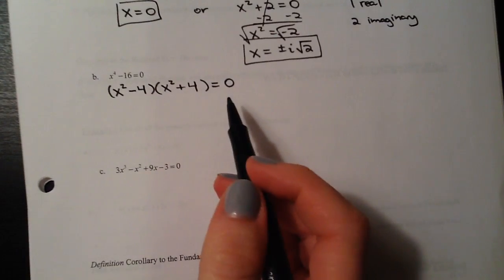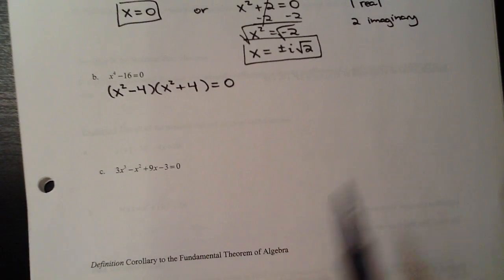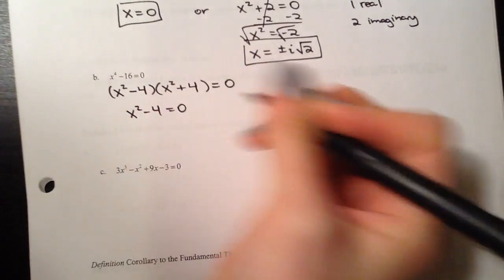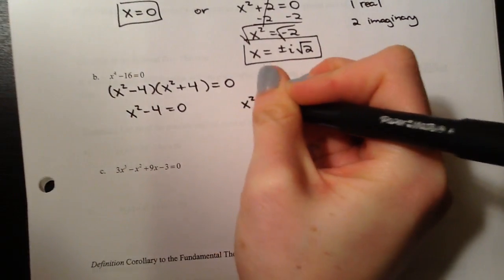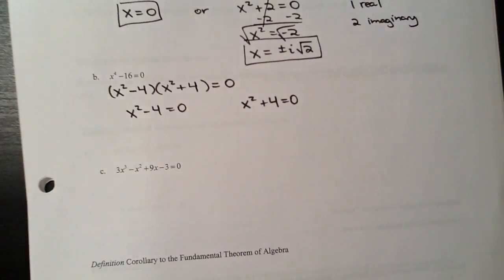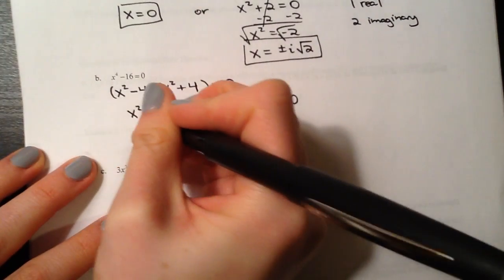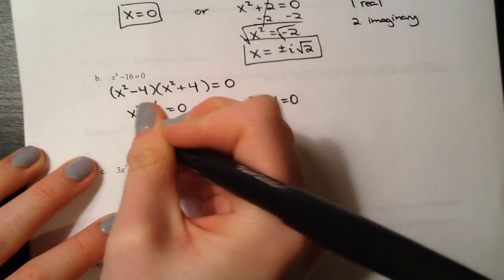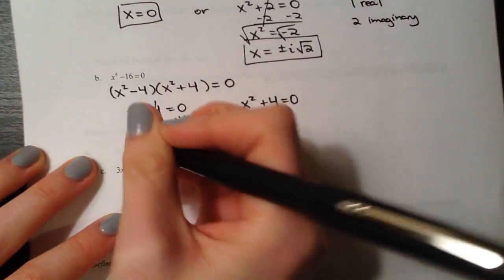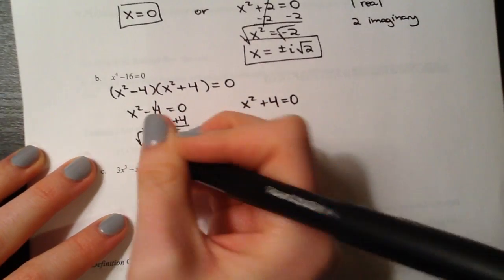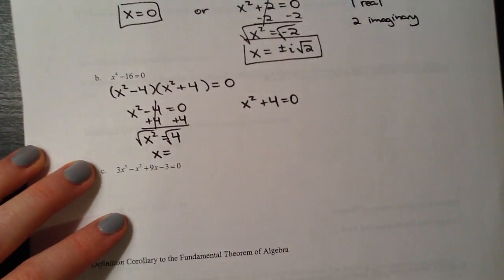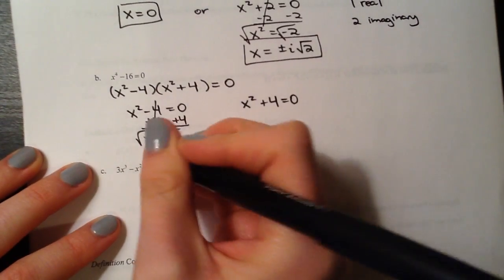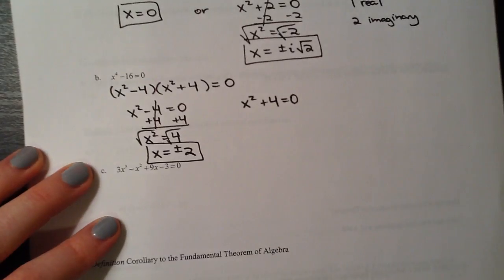So I take these pieces and I can set them equal to 0. So I'm going to take x squared minus 4, I'm going to set that equal to 0, and then I can take x squared plus 4, and I can set that equal to 0. So here I'm going to add 4 to both sides. I get x squared equals 4, and then I can take the square root of both sides. So x equals, don't forget when you take the square root, we start with a plus or minus, and the square root of 4 is just 2. So we have positive or negative 2.